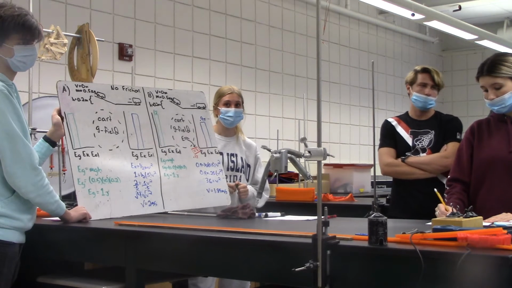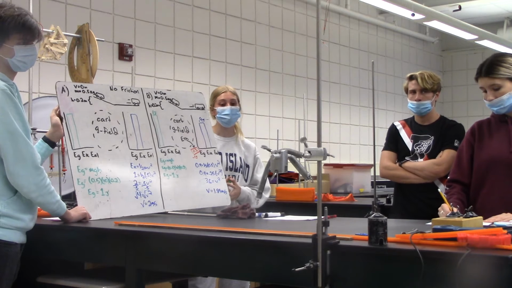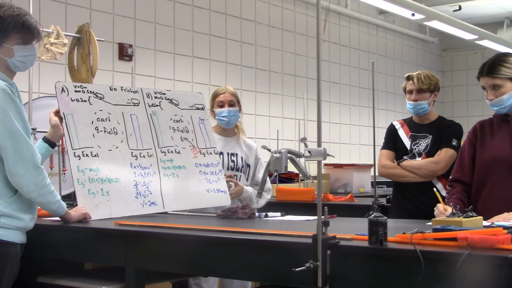And what was your speed without friction? 2 meters per second. So if you add friction to your system, do you think you're going to be slower or faster with friction? Slower. Slower. And does your math bear that out? Yes.